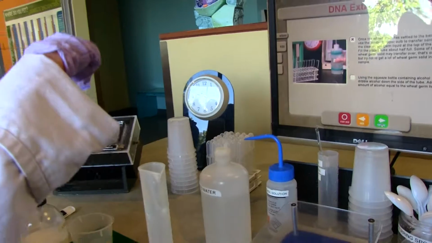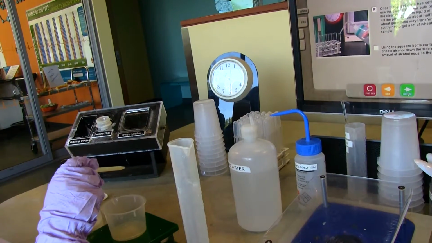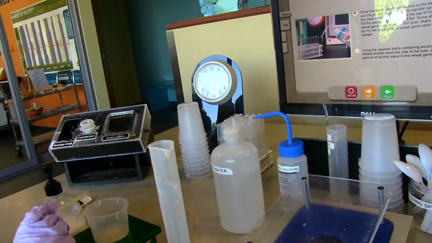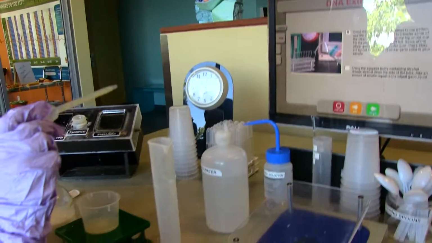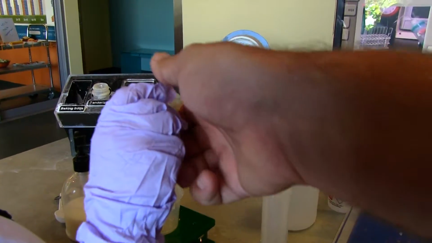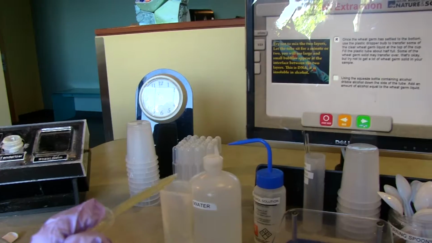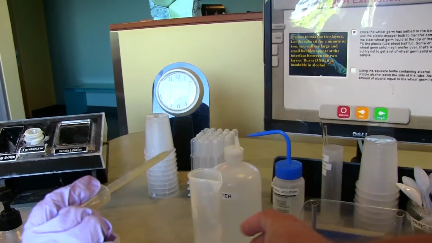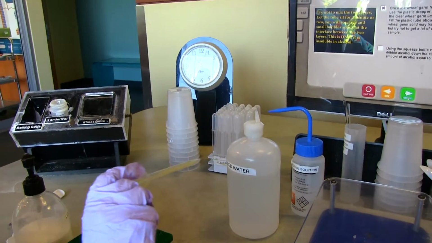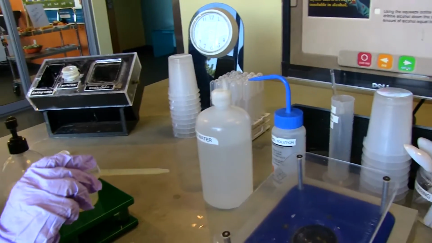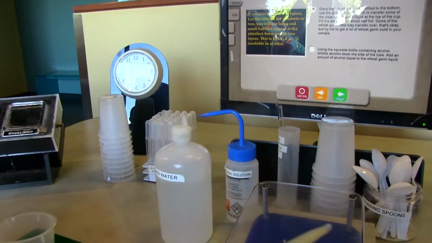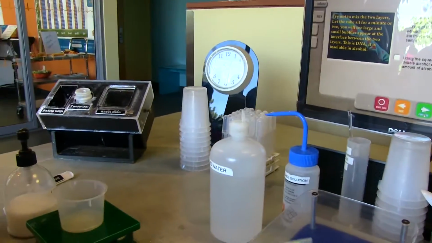This is the bottle containing alcohol. Dip the alcohol down the side. Hold on. Try not to mix the two layers. Let the tube sit for a minute or two. Large and small bubbles appear at the interface between the two layers. This is DNA. It is insoluble in alcohol.